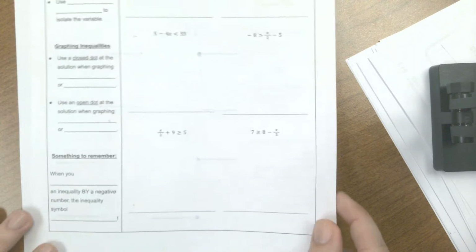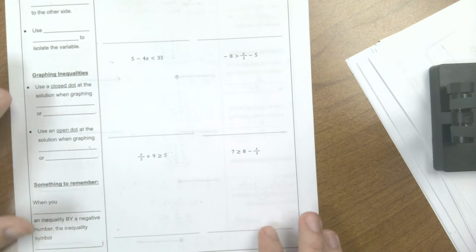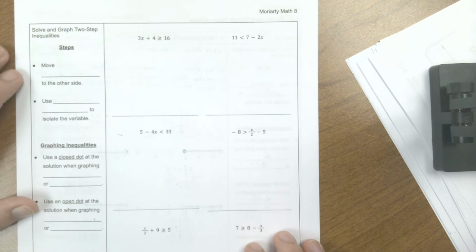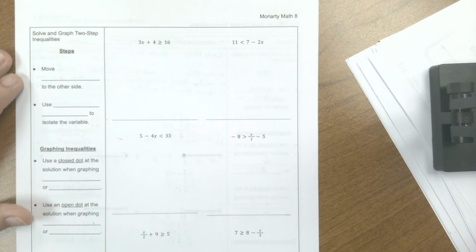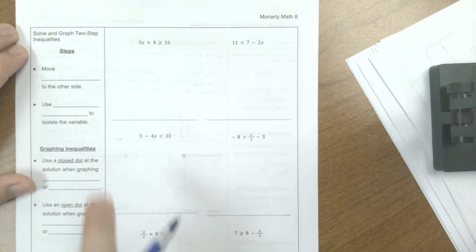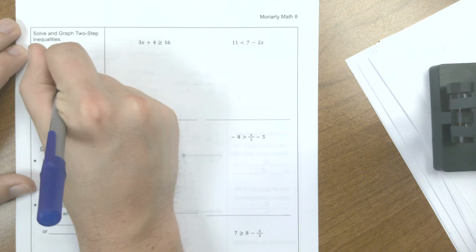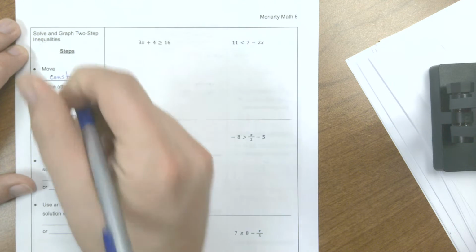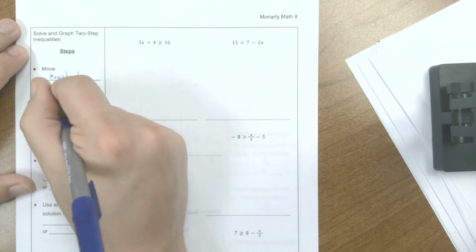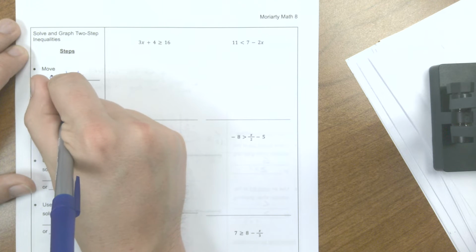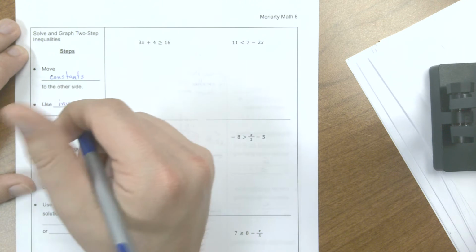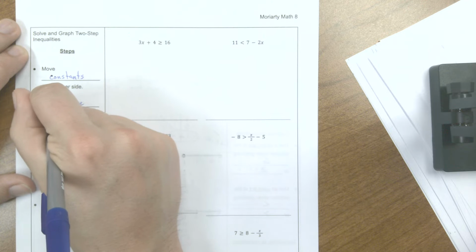Backside. Here we go. So this is two steps, so it's going to be done essentially the same way. I'm going to do a few of these. There's a couple in particular that I'd like to point out. I'm going to fill out my steps over here first. Just like a two-step equation, you're going to move your constants to one side or the other side. And then just like the one step, you're going to use inverse operations.